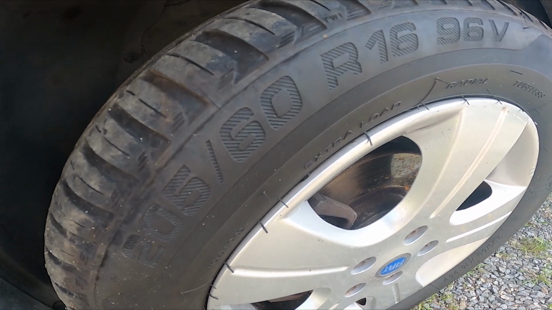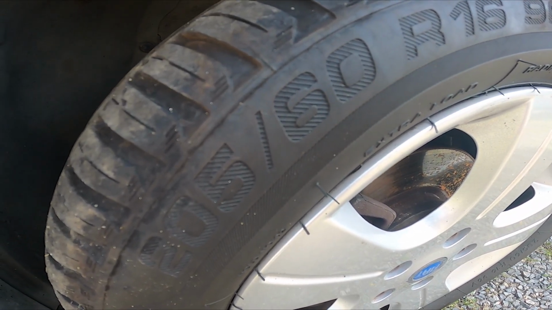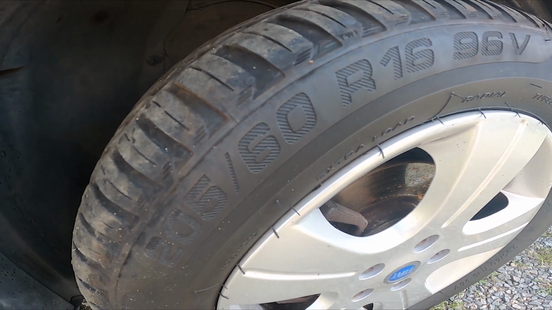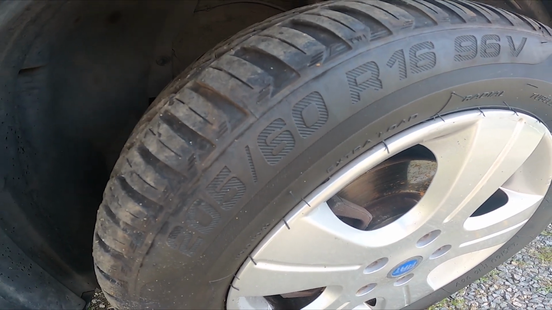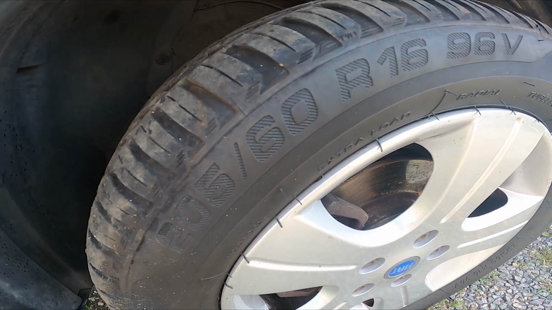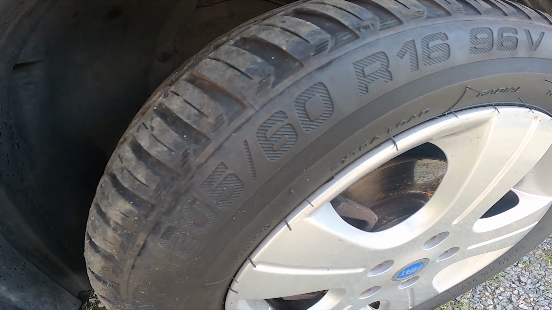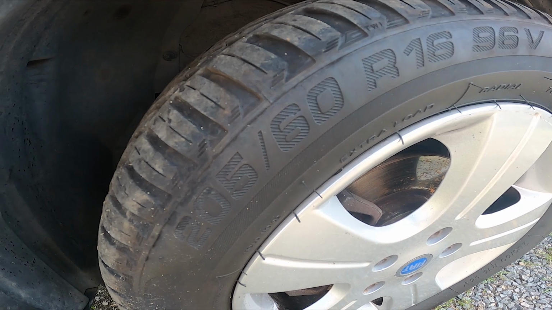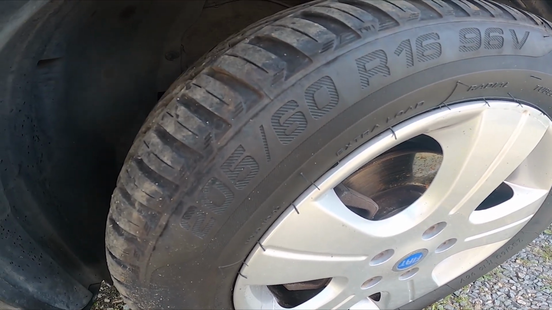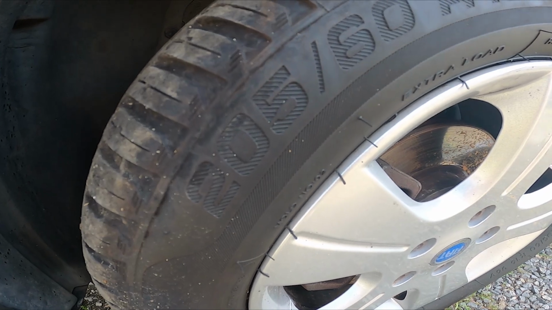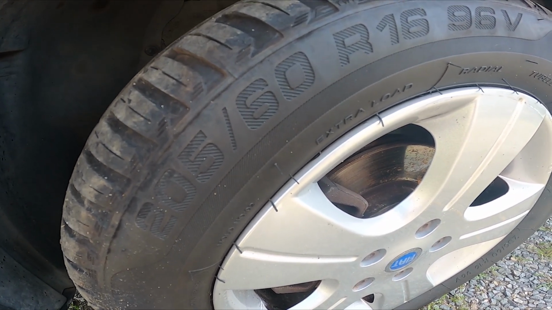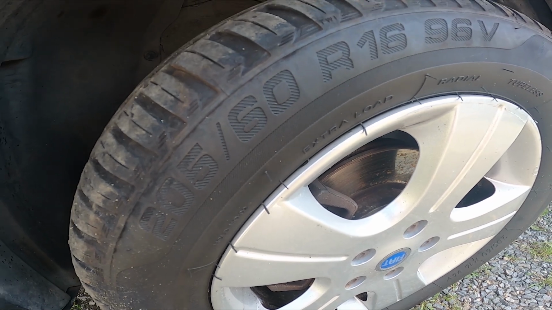The second number is 60. 60 refers to the profile of the tire, or the distance between the wheel and the edge of the tire. The number is the percentage of the width of the tire. It is commonly known as the aspect ratio, so the profile of our example is 60% of the 205 mm tire width. This number also increases in increments of 5.